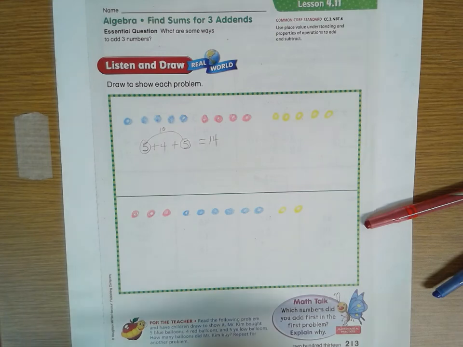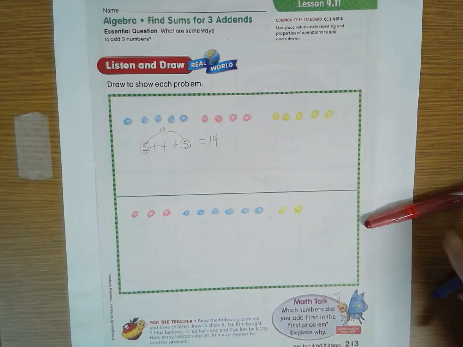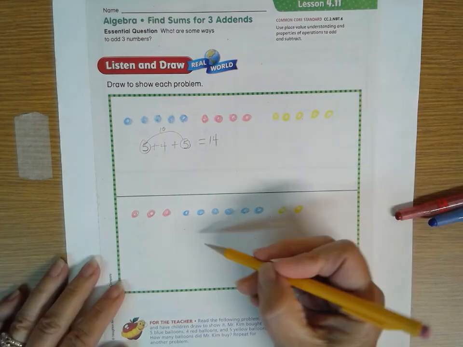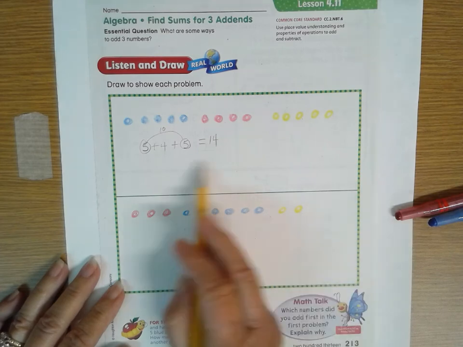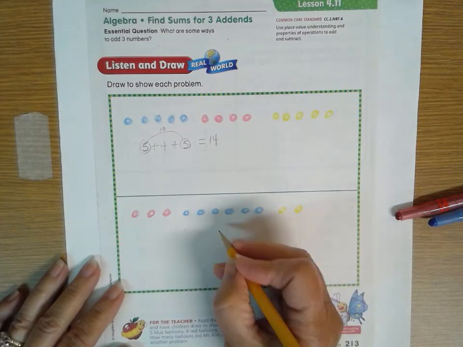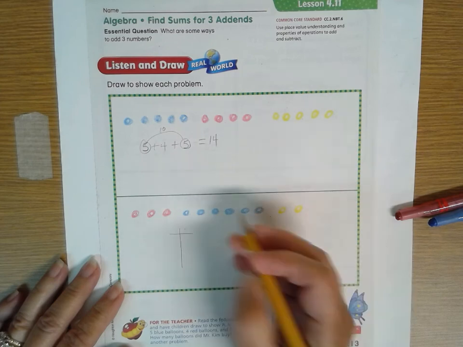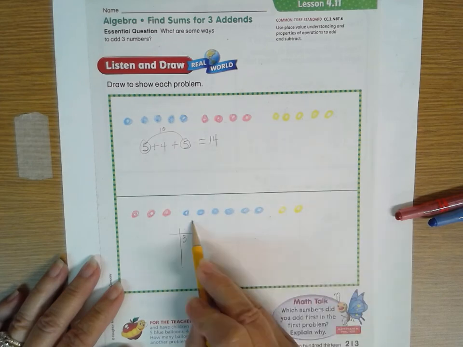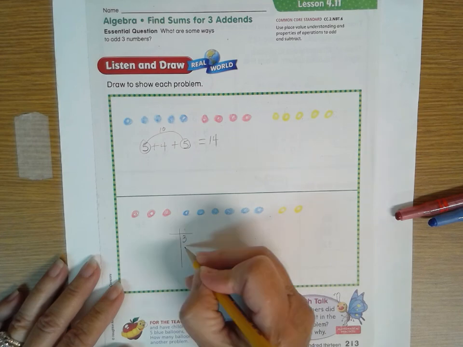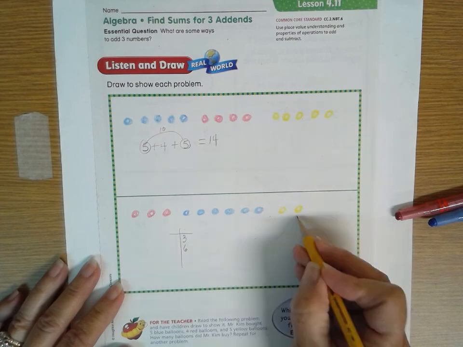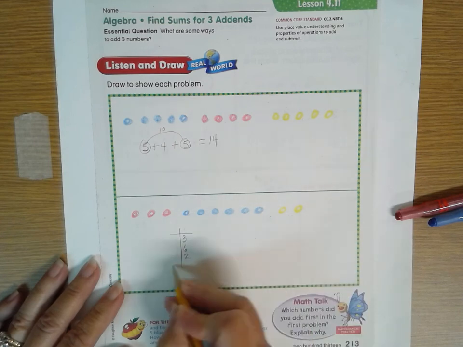So again, I could just count these, and I can write a number sentence. And this time I'm going to write a number sentence going down. I don't have to go across. I can go down. I'm going to make a T just to keep my numbers straight. So I have a 3, and then I have a 6, and then I have a 2. I need to draw my line, put my plus sign out here.